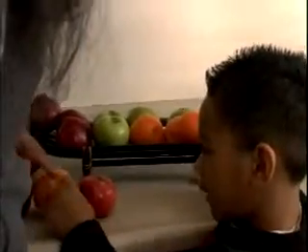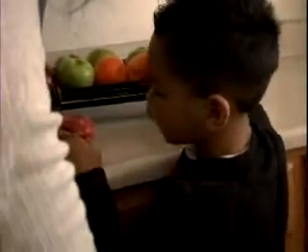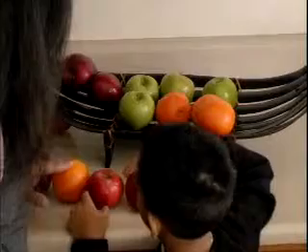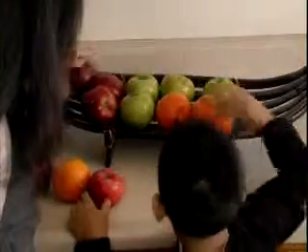Apple, orange, apple. What comes next? No. And orange comes next, sweetie. Orange, okay. Can you say them as you put them out? Okay, here we go. Apple, orange. Apple, orange. Okay, what's next?